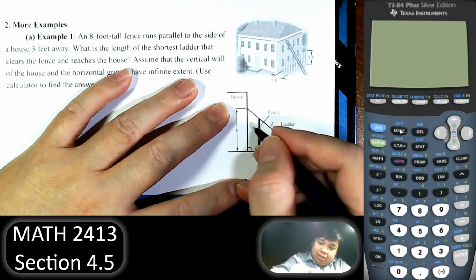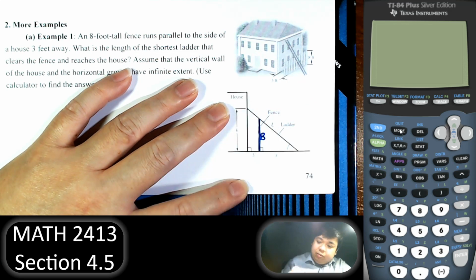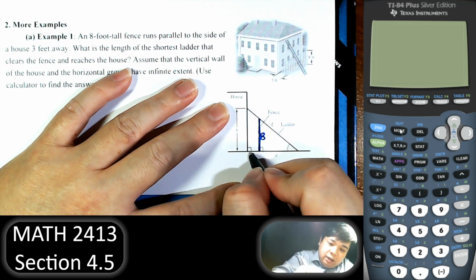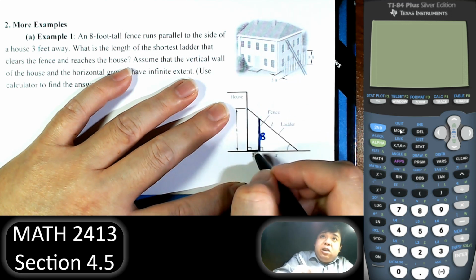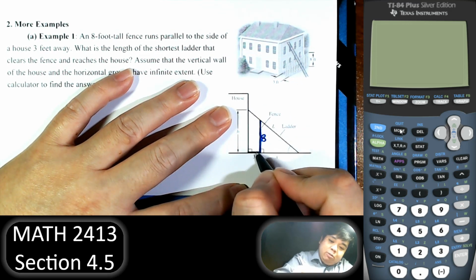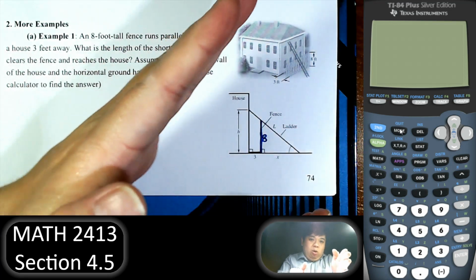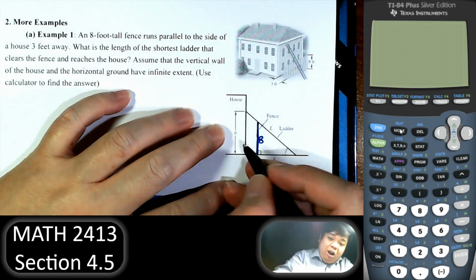And so this is 8 feet. And assume that the fence and the wall are parallel and perpendicular to the ground. Of course, we're not talking about the wall leaning that way and the fence leaning the other way. That would be a lot more complicated.